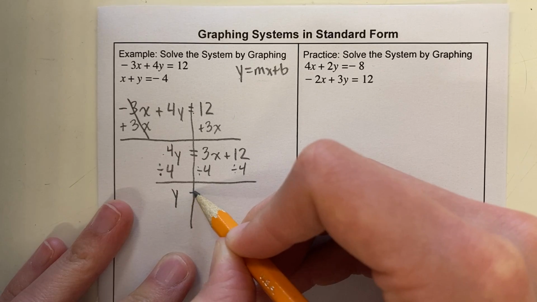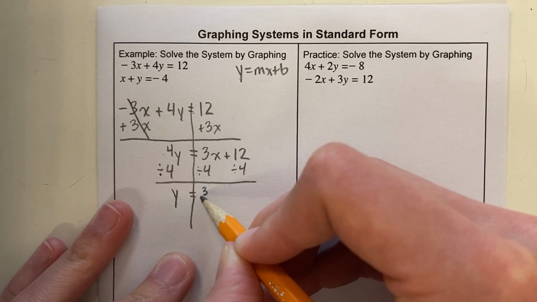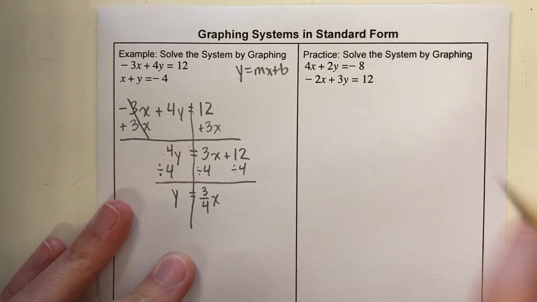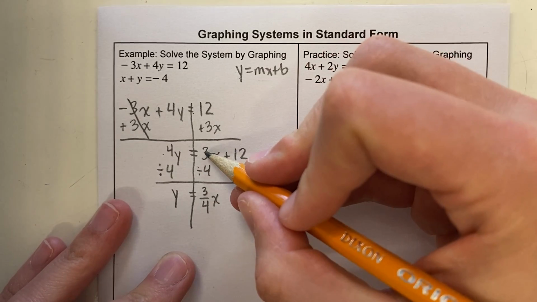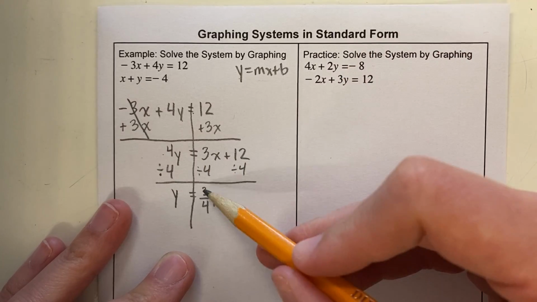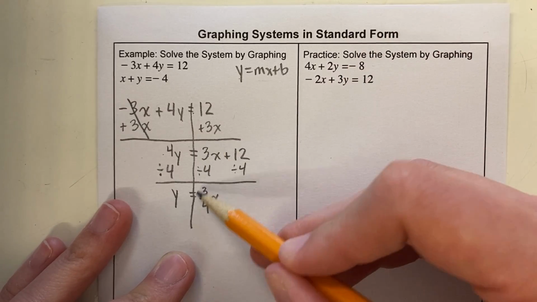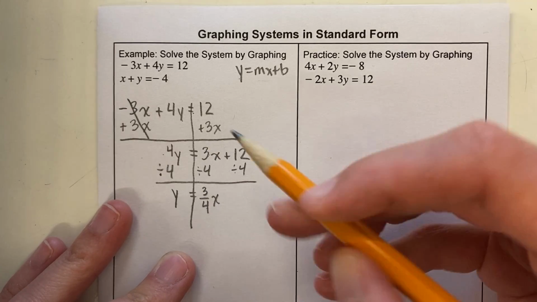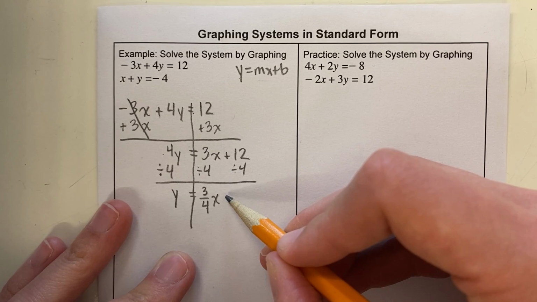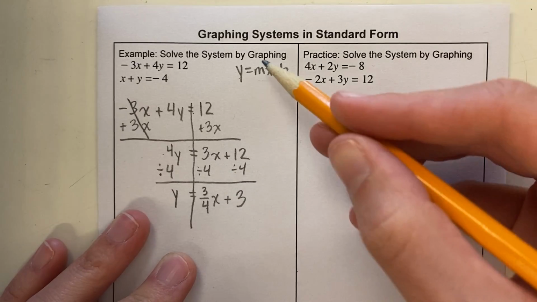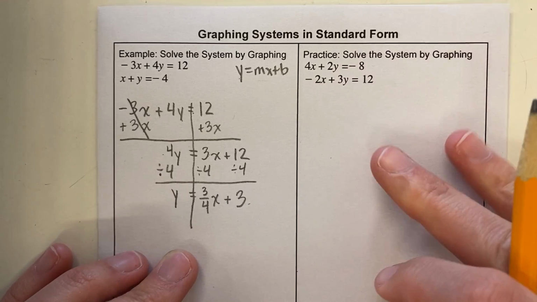And I get y equals 3 divided by 4 x, right? Now, why did I leave it as 3 over 4? If I put this in my calculator, 3 divided by 4, I'm going to get a decimal. We don't like slopes that are decimals. We like slopes that are fractions. So I'm going to leave it just like this as a fraction. Here, it's a positive divided by a positive. I get positive 3 over 4x. And then 12 divided by 4 is 3. Okay, so now this is an equation that looks like this, and I can graph this line.